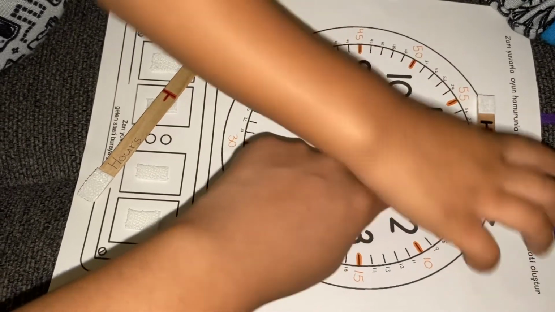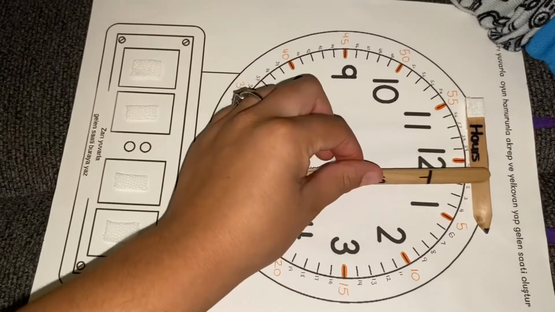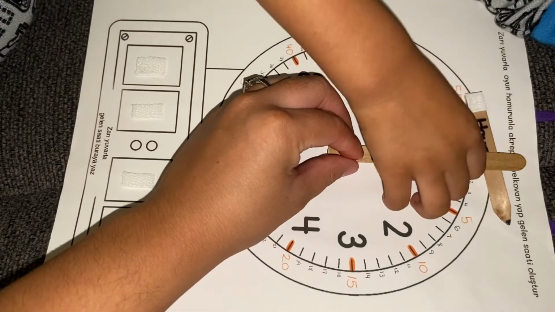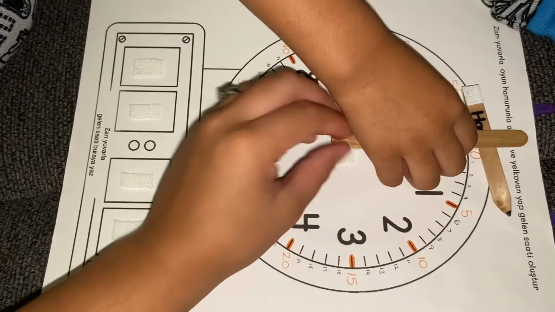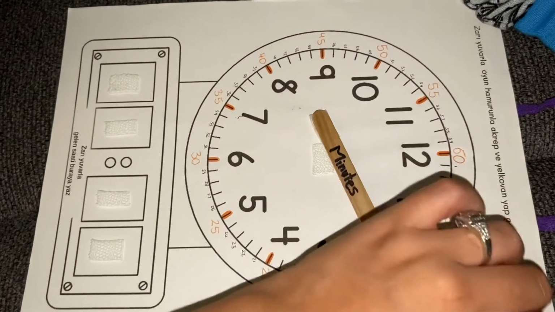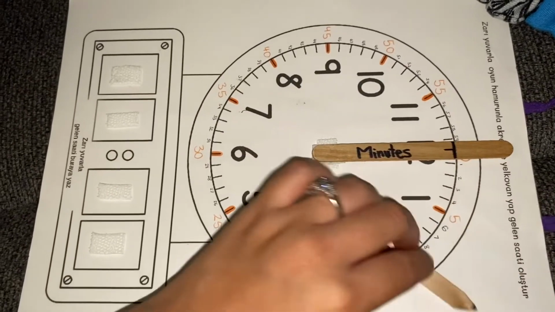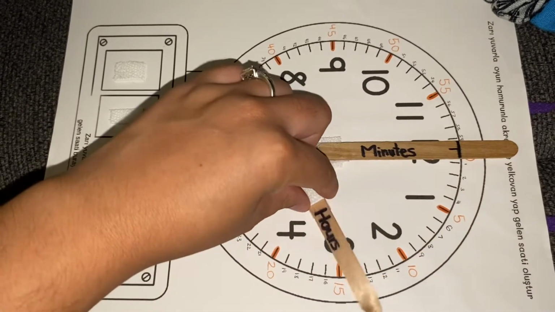And always remember, the minute hand stays at 12. It does not move. The hour hand does move. It goes around the clock. Okay, we're back. That wasn't so hard, was it? No, it was easy.